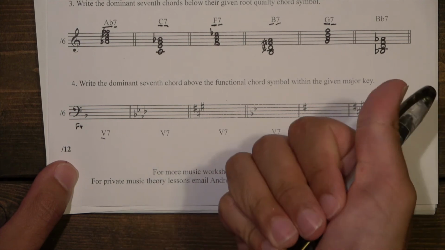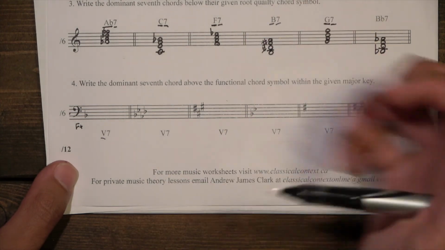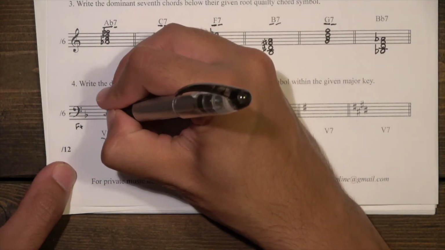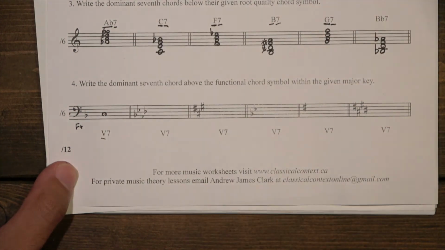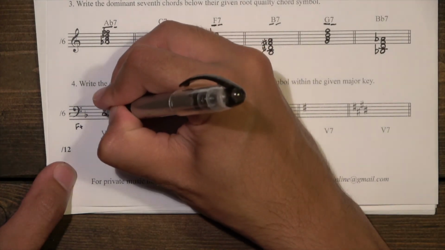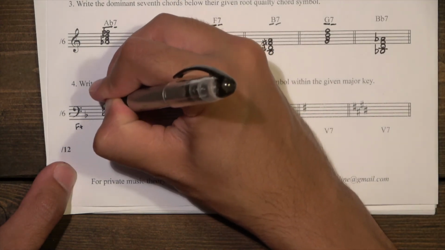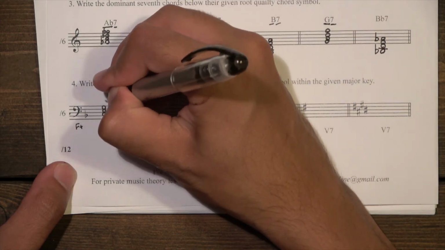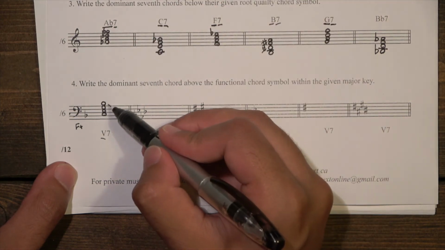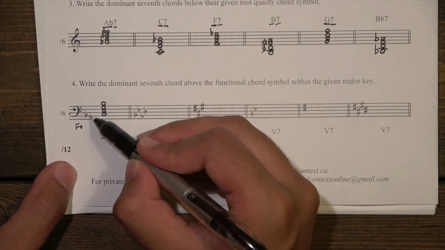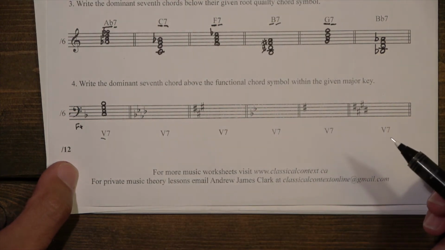Let's count. F, G, A, B flat, C. C is the 5th note of F major. We'll find a C. And now we can start, because we have the root, build a major triad on top. And a minor 7th. The minor 7th is B flat, but we don't have to physically write in the B flat because it's been given to us by the key signature.